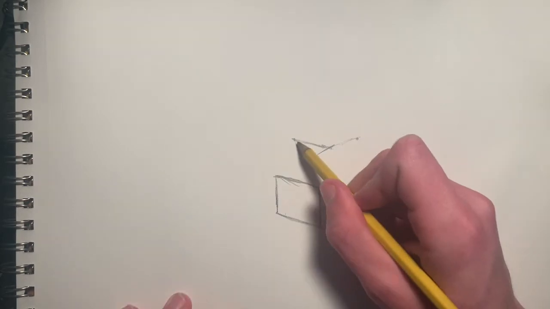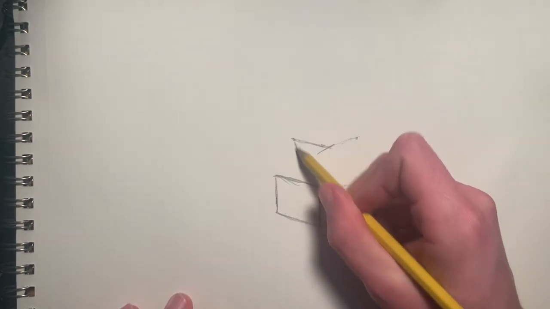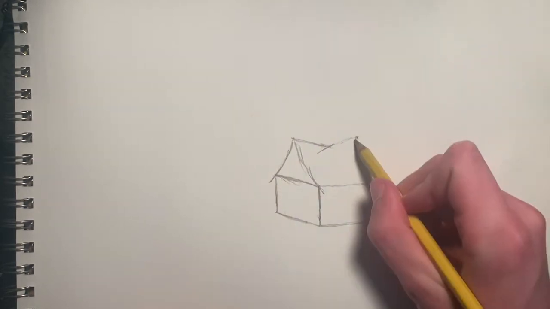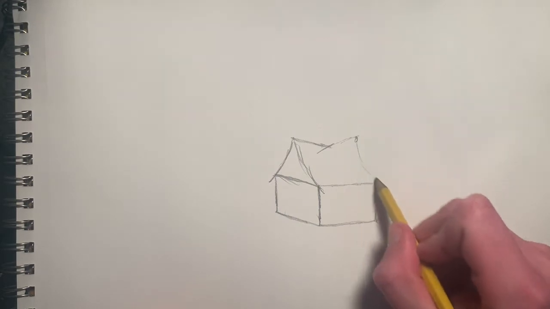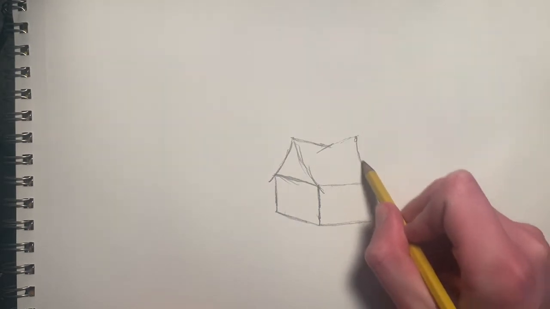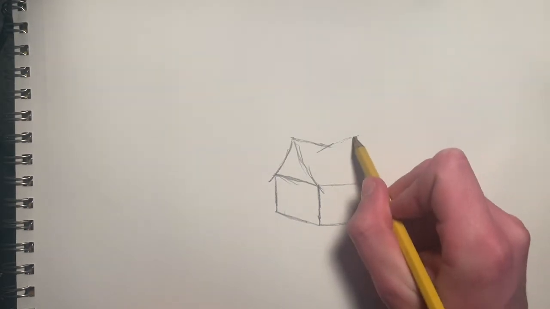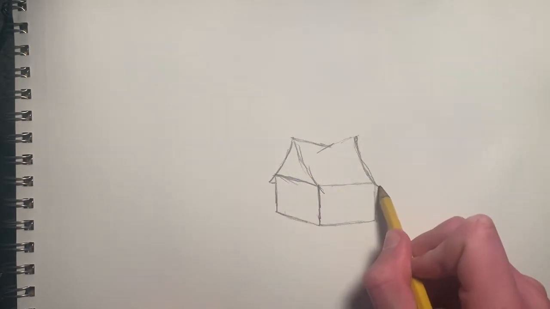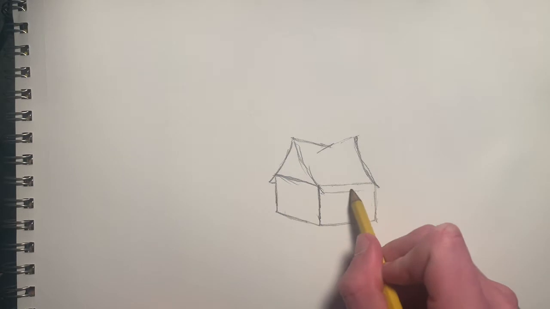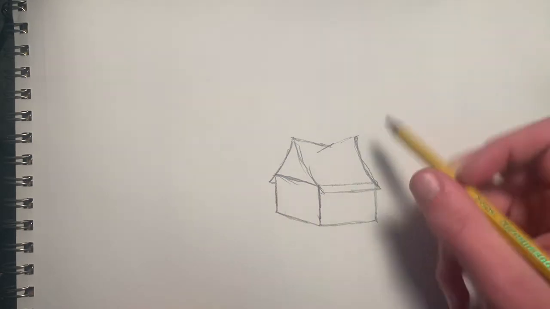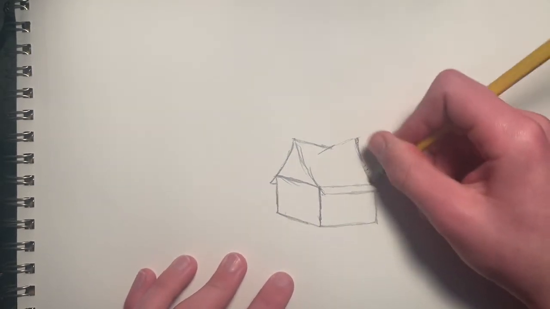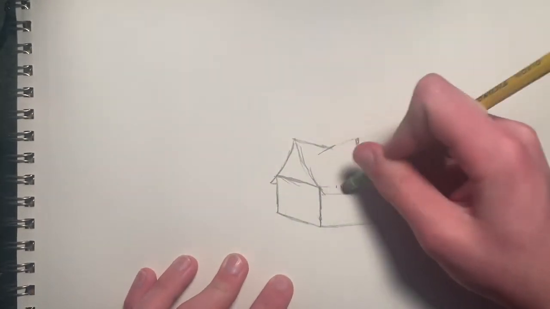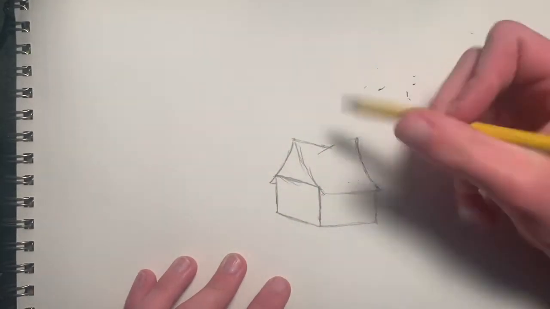The next step is to draw some curved lines like this, and do the same thing on the back. And then you can just connect these lines. So you're going to connect those and make the roof like that, and erase anything that you need to touch up. And erase that line there.